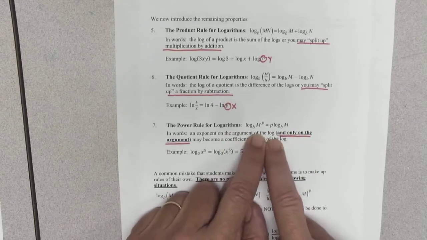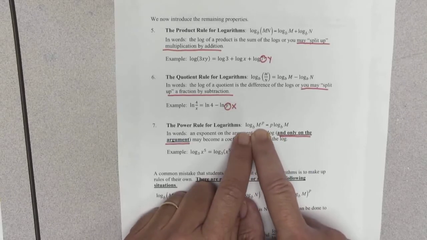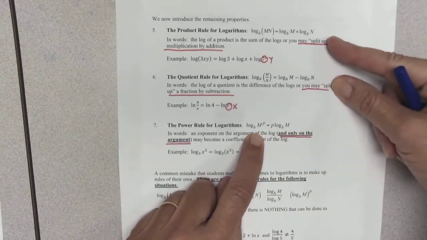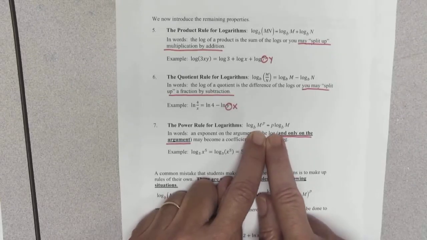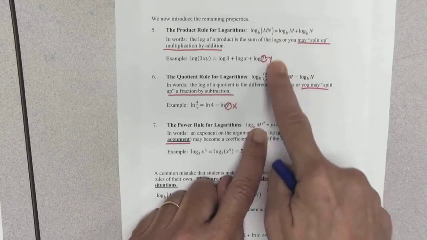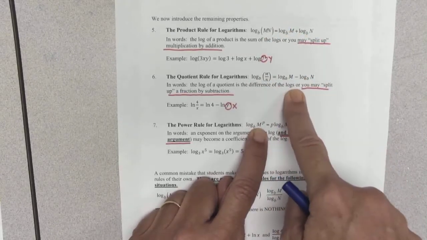And again, going backwards, if I have a coefficient out in front of the logarithm, that coefficient can pop up and become an exponent on just the argument. And so in order to use these 2 rules that put logs together, when coefficients are involved, I'm going to have to use the power rule first, because the other rules do not involve coefficients.